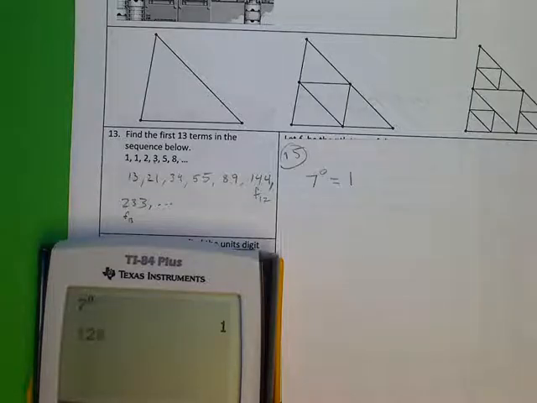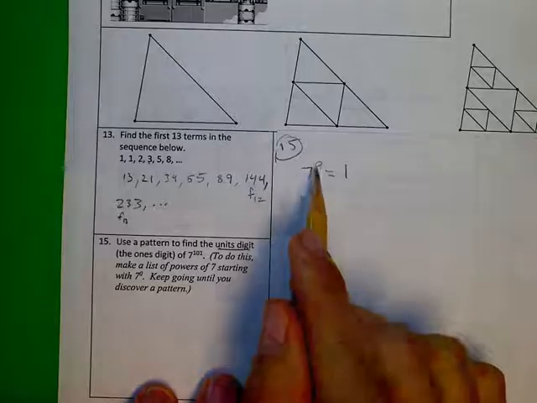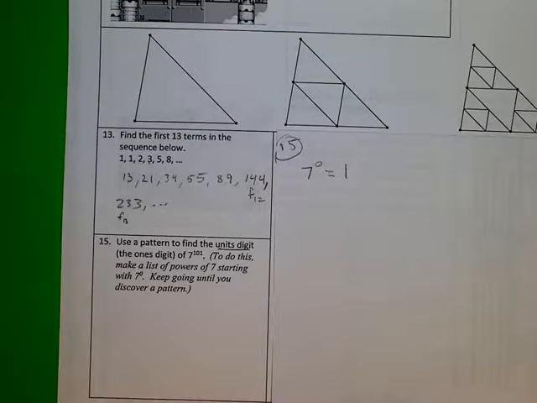12 to the 0 power is equal to 1, for instance. Okay, so if you never knew that before, it's true. Anything raised to the 0 power is by definition 1.